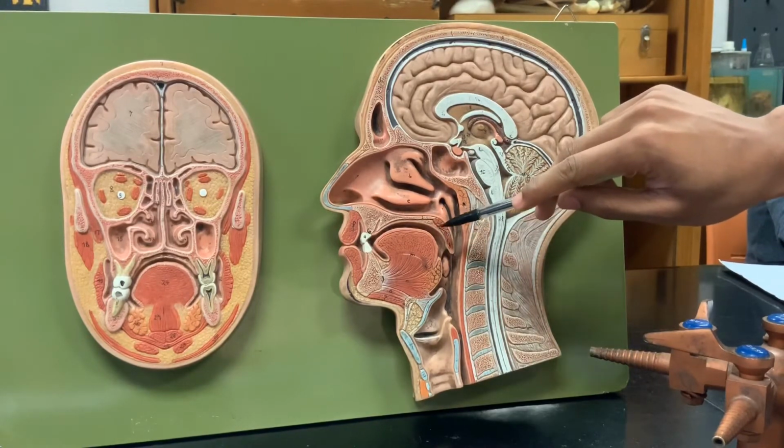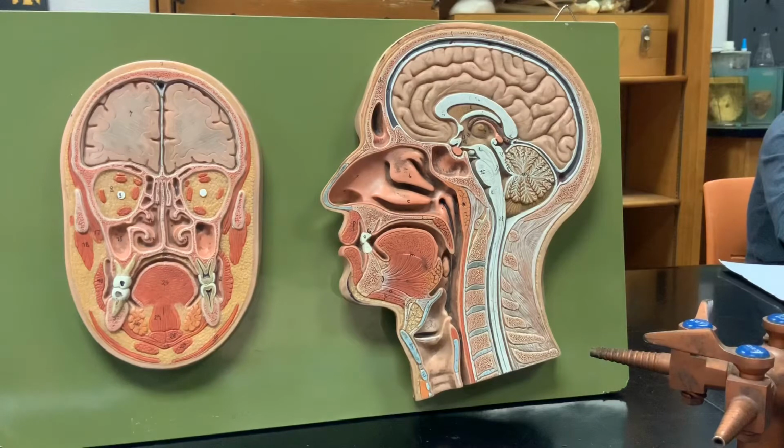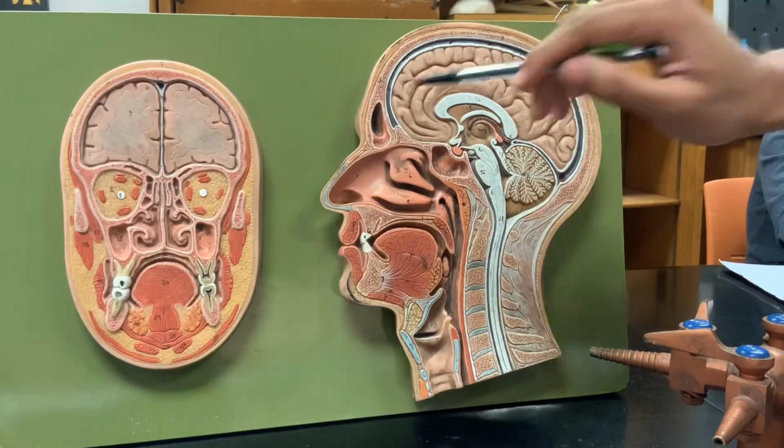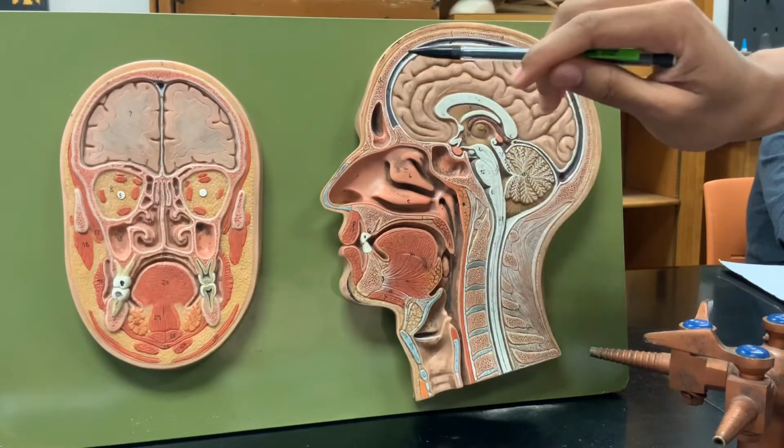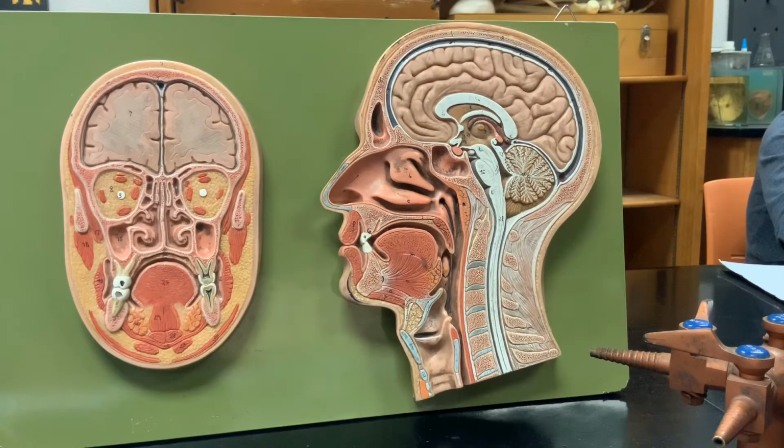And for the paranasal sinuses, we have frontal, maxillary, ethmoid, and sphenoidal. For frontal, it would be this area right here, and maxillary would be underneath the eye, kind of on the cheek.